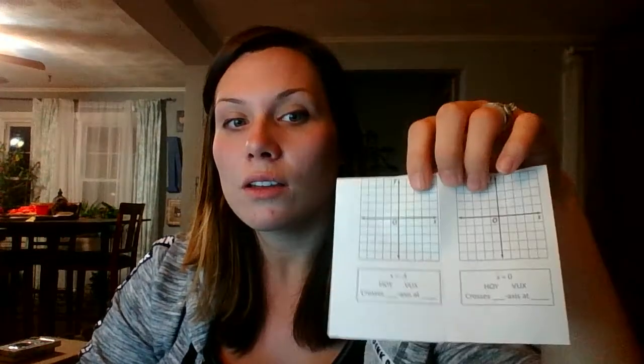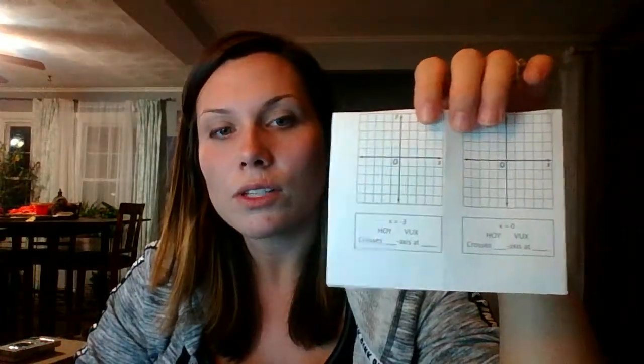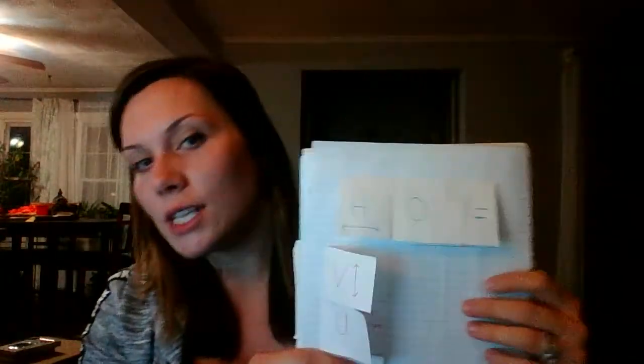Then the teacher and students went over how to graph horizontal and vertical lines together. And again, they can always refer back to the notes taken earlier in direct instruction, which tell you how to go about graphing x equals equations and y equals equations. So they can always look back to their interactive notebook, which is part of the commentary.